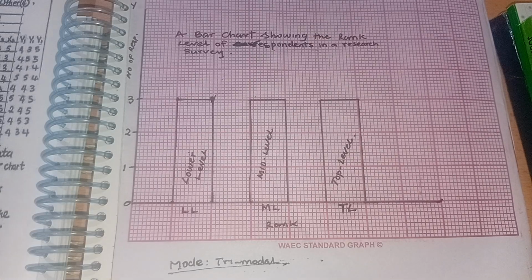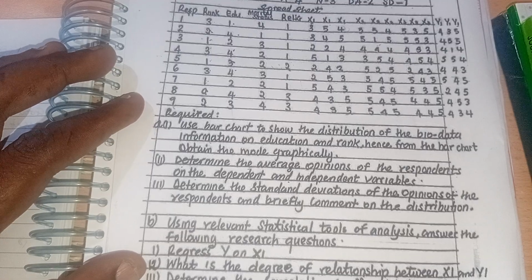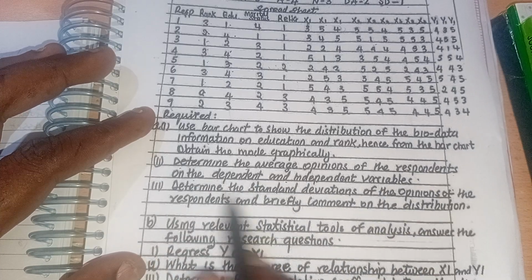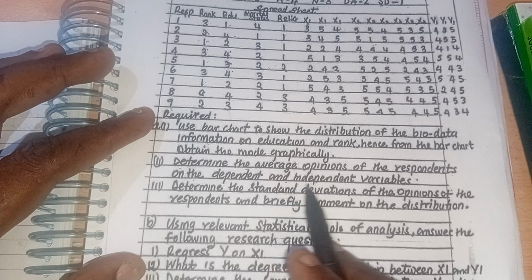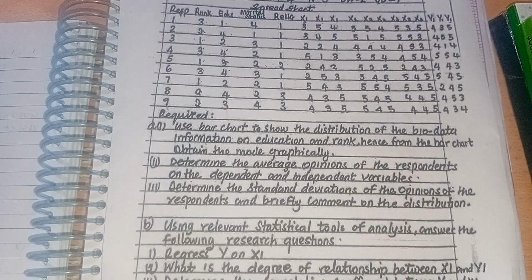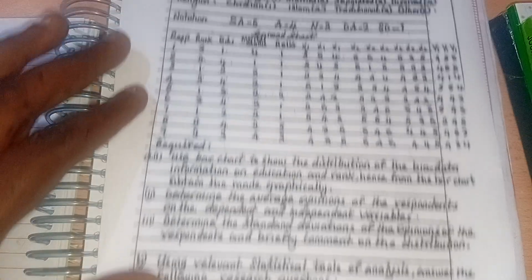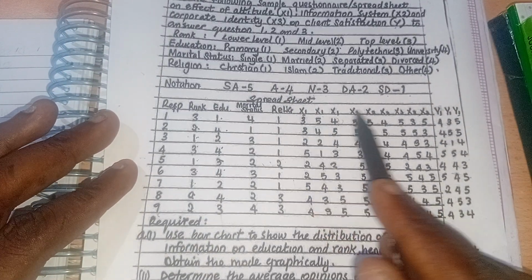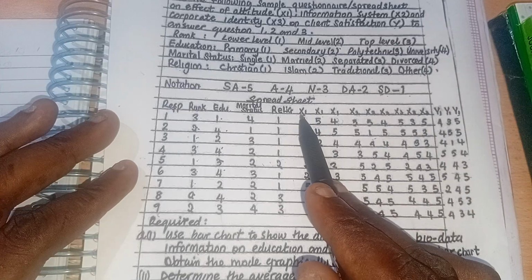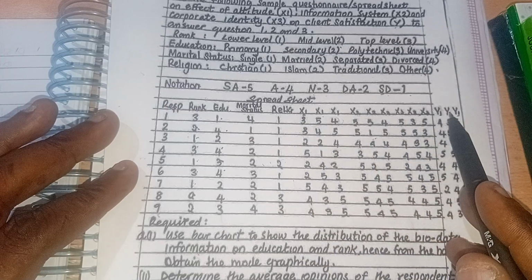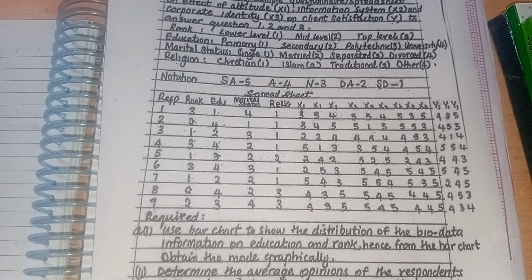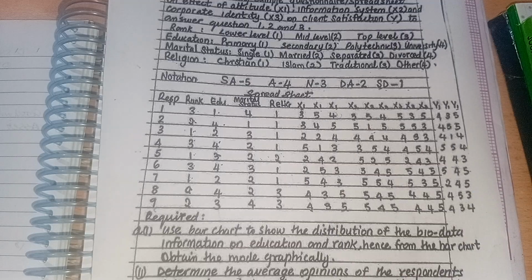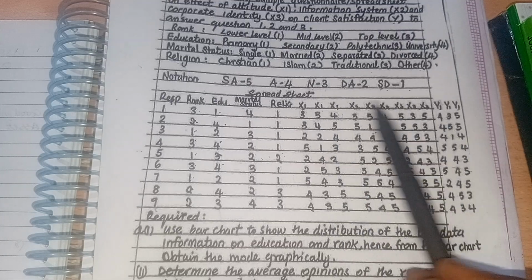Now, let's continue with the question. If you look at the question, it says that we should determine the average opinion of respondents on the dependent and independent variables. So the next thing is to look at the variables involved. We have 1, 2, 3, and 4: 3 independent variables and 1 dependent variable. So to start with, before you can answer this question, you need to do a summary.